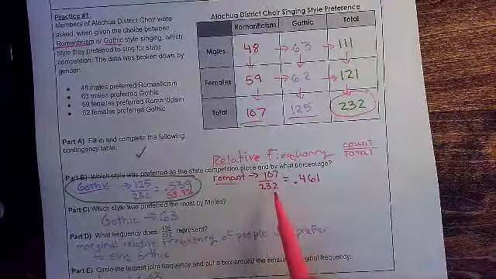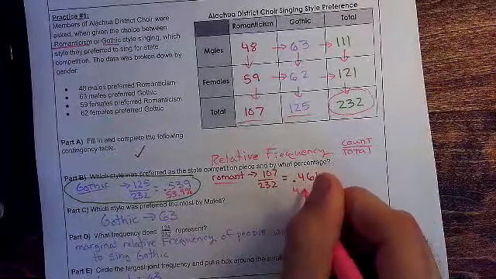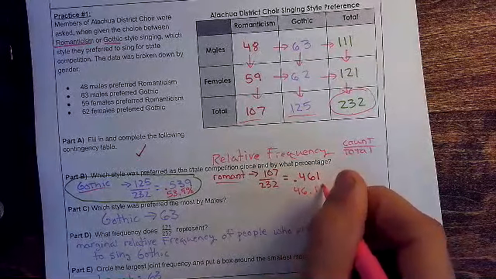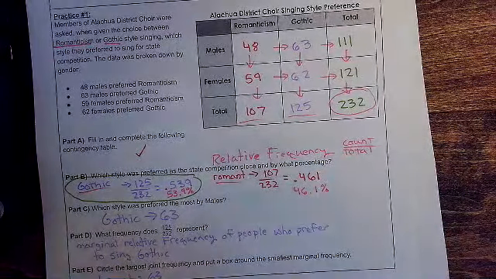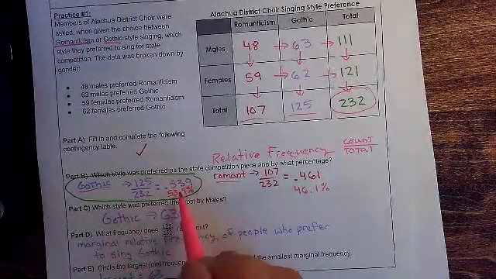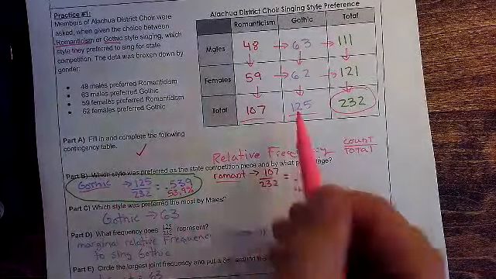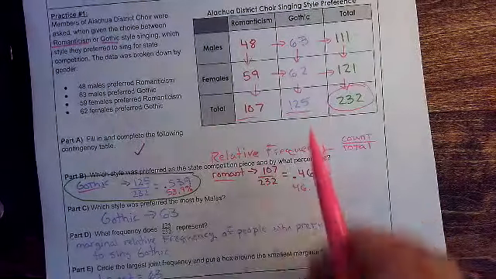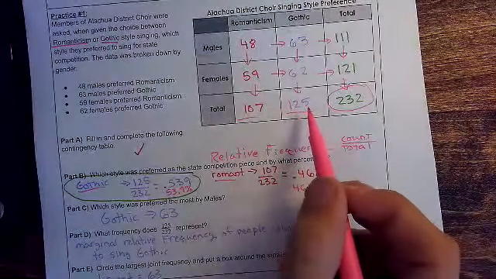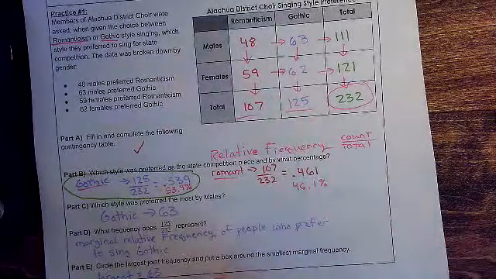I divide that by 232 and I get 0.461. If I turn that into a percentage, I get 46.1%. So now, which style was preferred? The percentage for Gothic was bigger, so that's why Gothic was preferred. You could even look at the number itself. 125 people preferred Gothic versus 107 for Romantic.